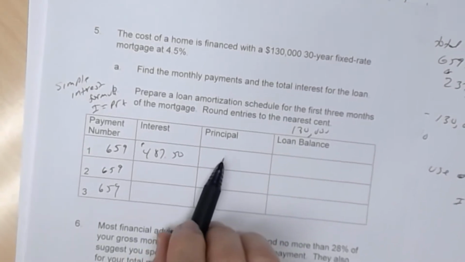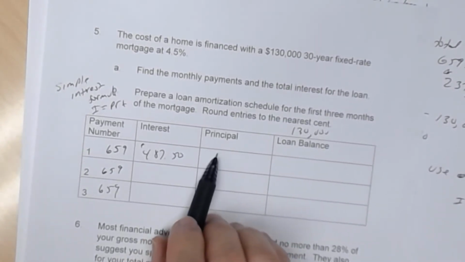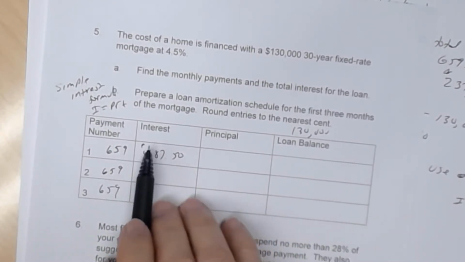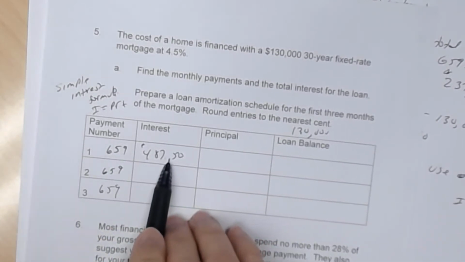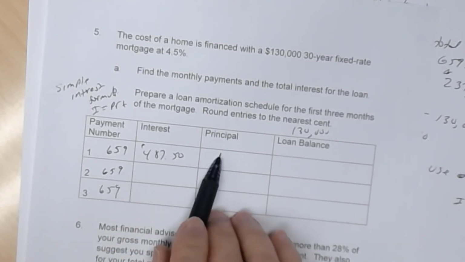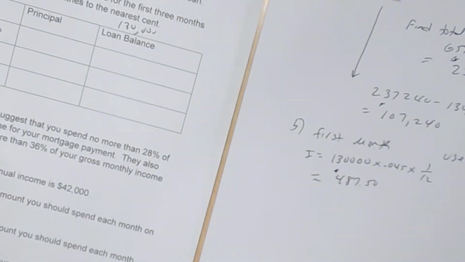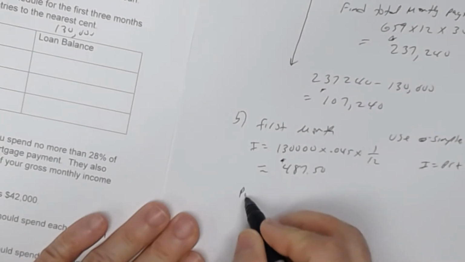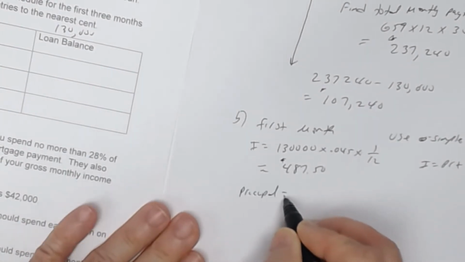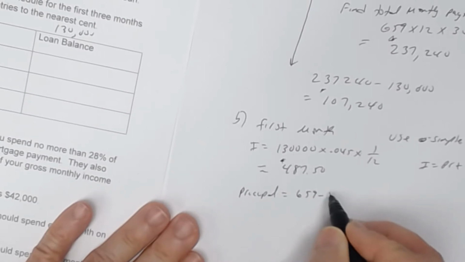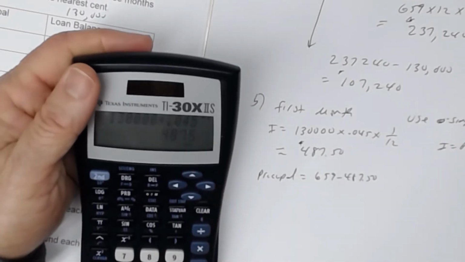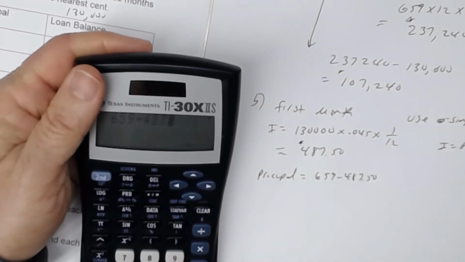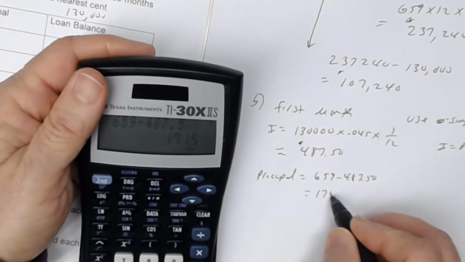Now here's my question to you. How do you find how much goes towards the principal? Well, of this amount, this $487.50 goes towards the interest, and the rest goes to the principal. So for the first month, the amount going towards the principal will be $659 minus $487.50. Okay. So $659 minus $487.50. So that's $171.50.